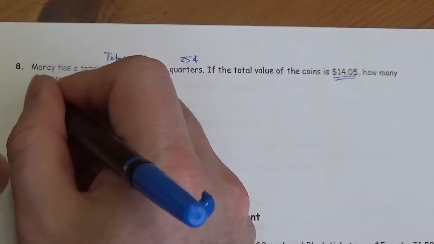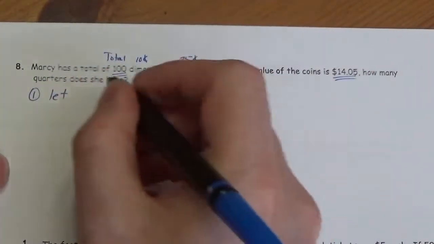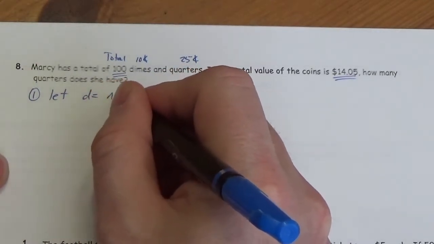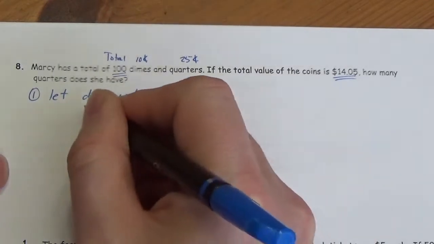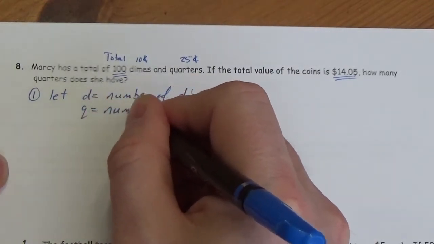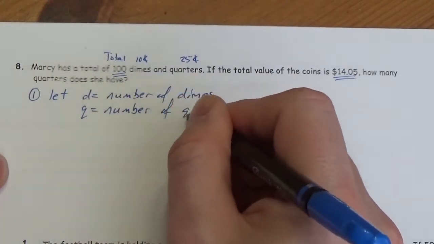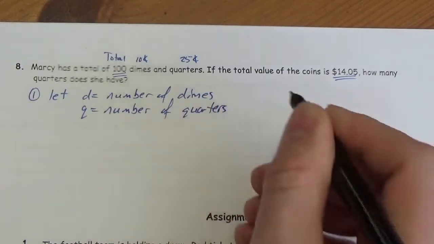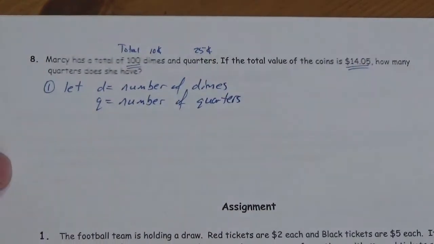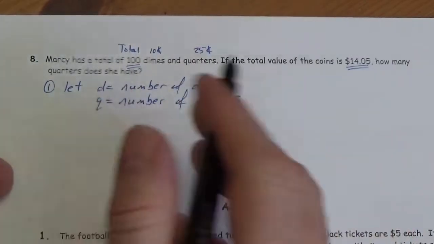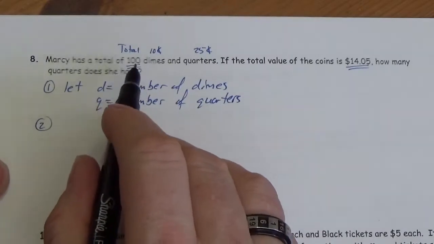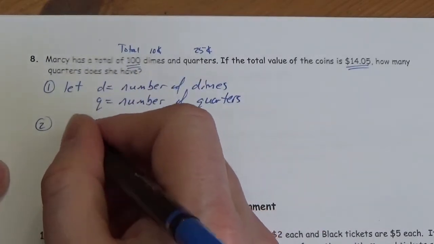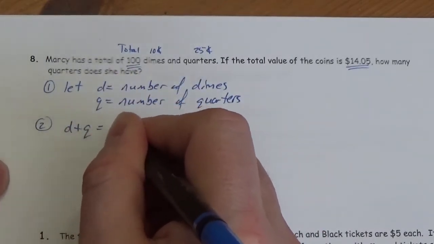But we're still asking for the number of coins here. So what we're going to do is let D equal the number of dimes. I know I'm not asking for the number of dimes. I'm asking for the number of quarters, and we'll let Q equal that. But because we're dealing with a system of equations, I'm going to have to set it up with two variables. My equation, well, I know that the total number of coins is 100, so I know that D plus Q has to equal 100.